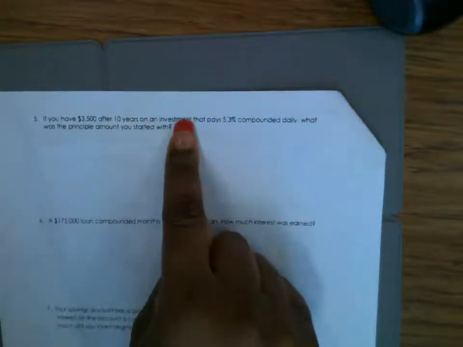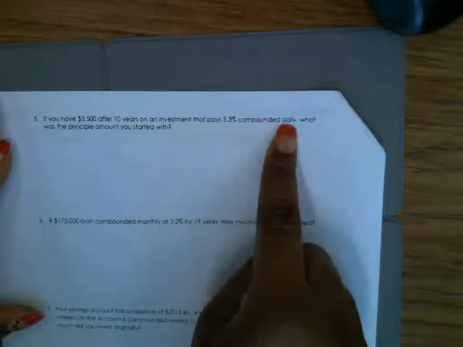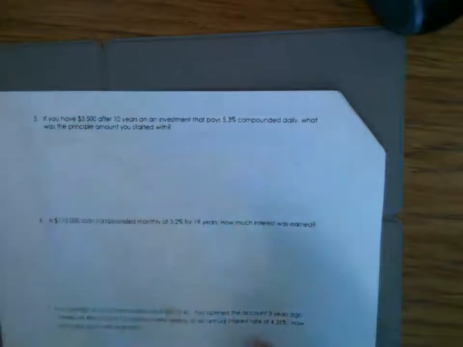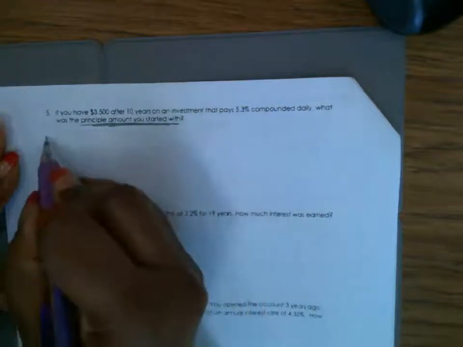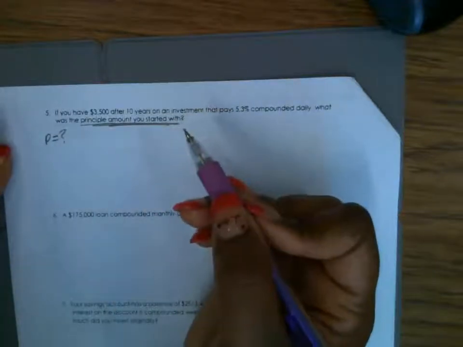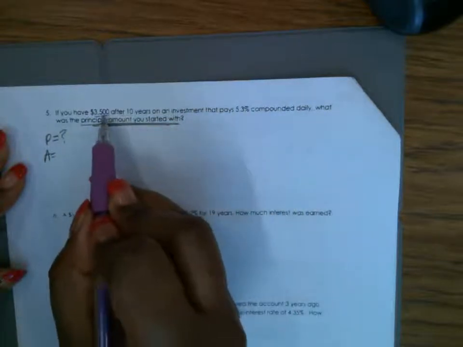It says, if you have $500 after 10 years on an investment that pays 5.3% compounded daily. Ooh, compounded daily. What was the principal amount you started with? So P is what you're looking for again, because it's saying what is the principal amount you started with. So the starting is missing. So they gave you A, the after amount. It says after, look, 10 years, this is what it is.